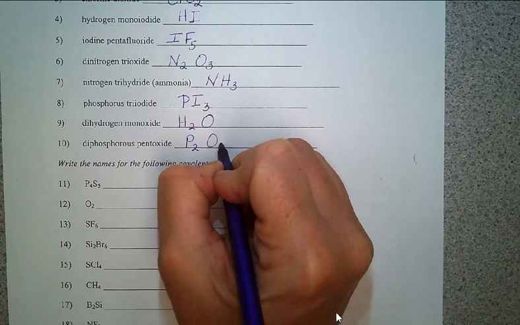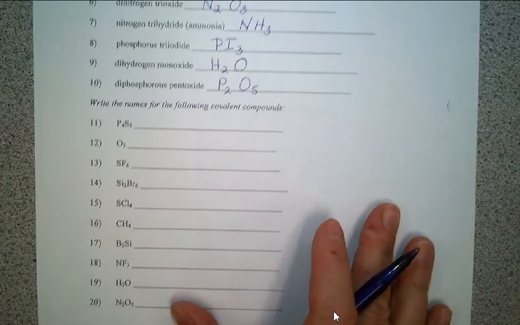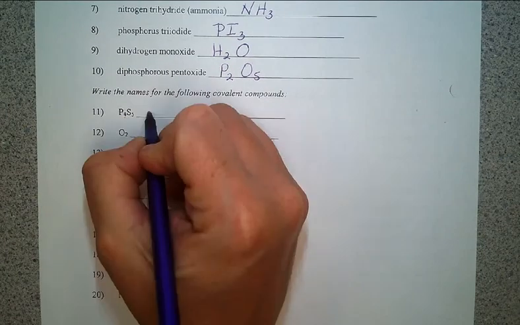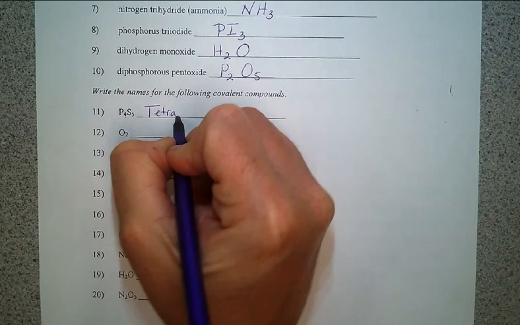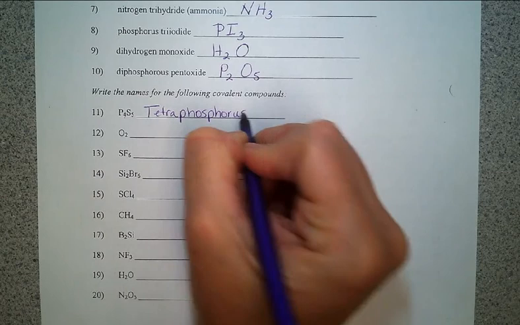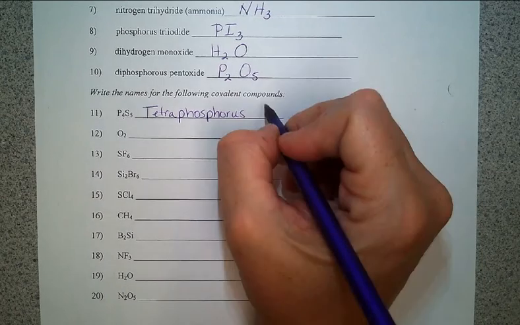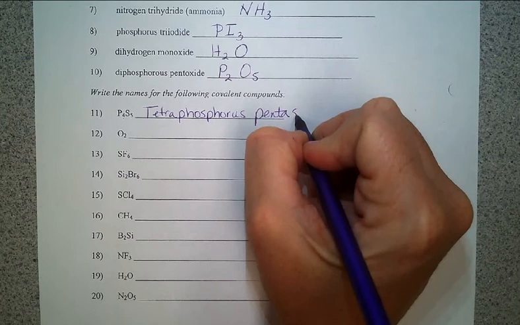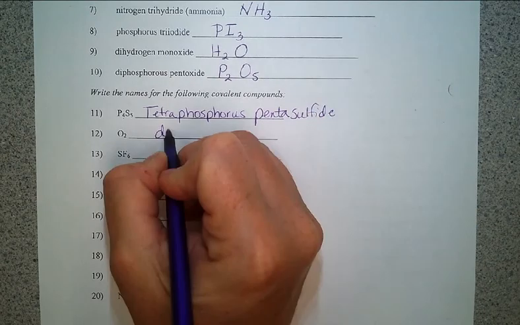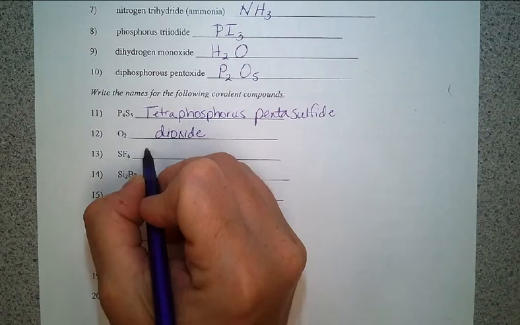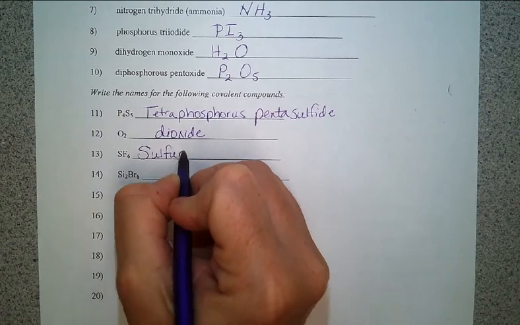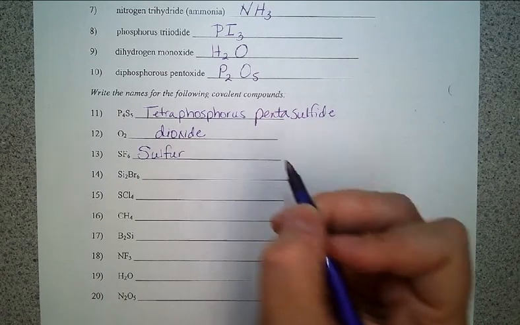Let's go backwards. So when we're naming these out, we're going to call the subscript first. So this would be tetra, and this is phosphorus. And you only change the second one to IDE, and then that would be penta sulfide. Alright, this is just dioxide. This one is sulfur. I only have 1, so I don't put mono, remember, because it's the first one. Hexafluoride.